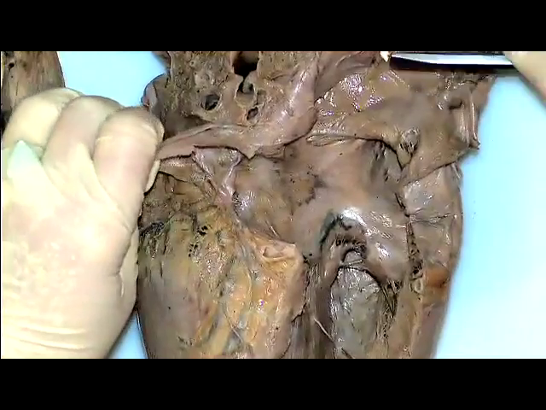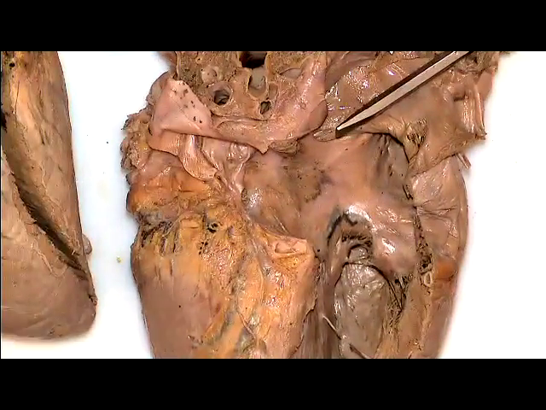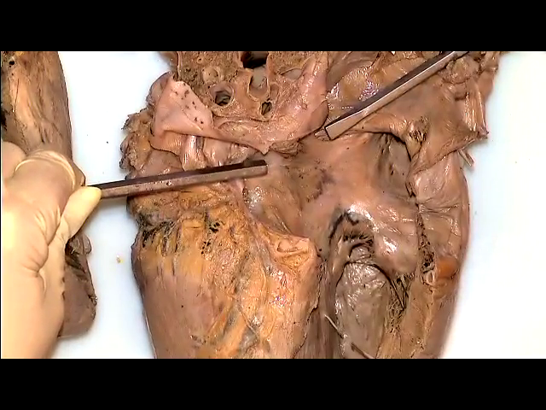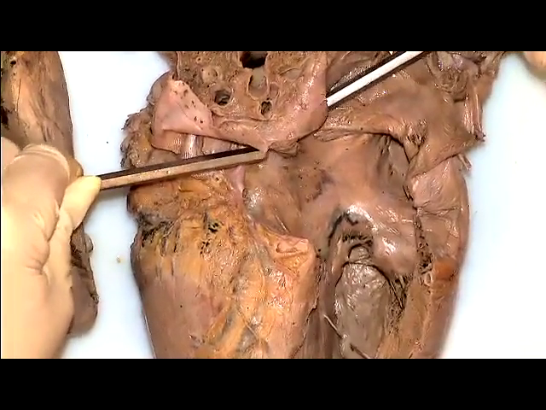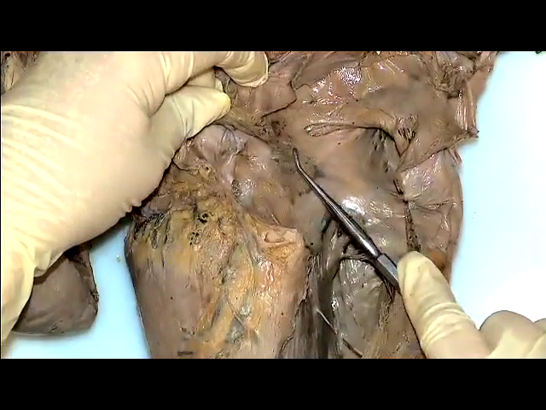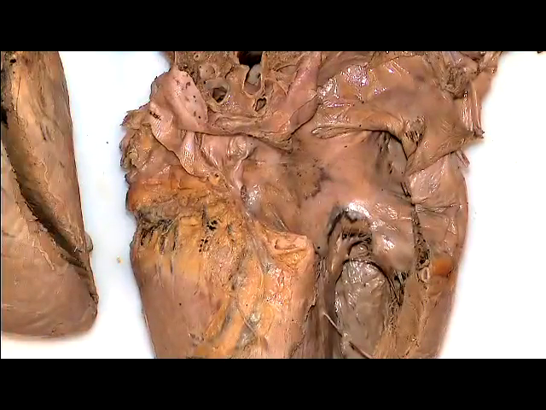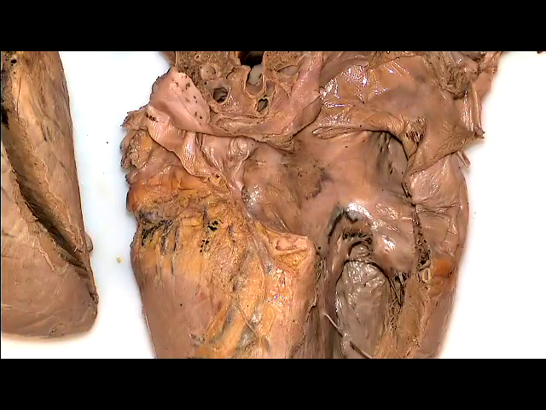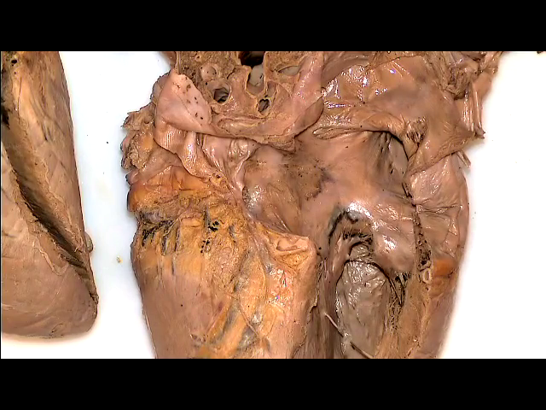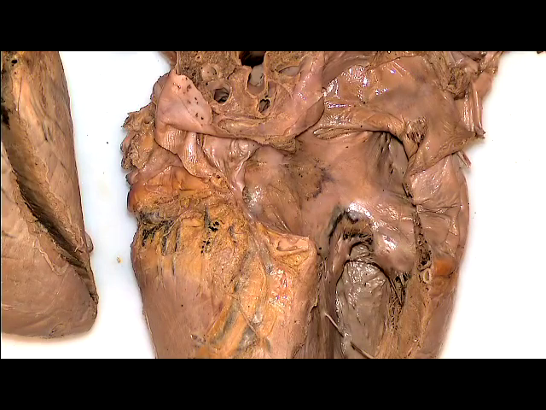So we have this little smooth area, as our cranial and caudal vena cava are coming in here. Notice that there's this big ridge of tissue right here. That ridge of tissue is called the intervenous tubercle. Think of the name: inter, between the two cranial and caudal vena cavas, tubercle, and it's a bump or a tuberosity kind of thing.